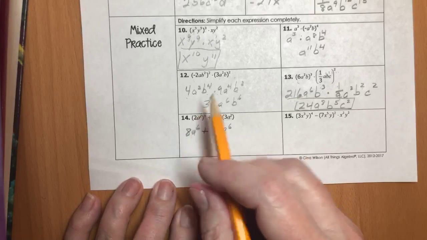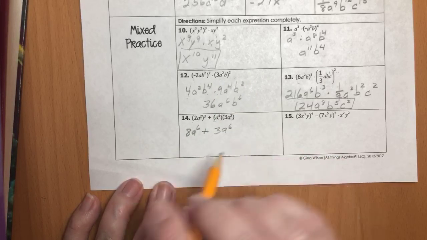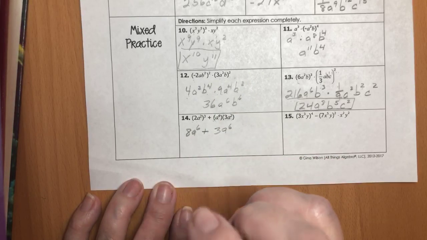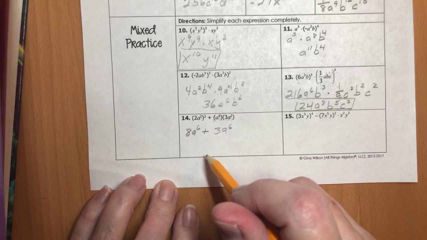So what I will give you when I come back is a foldable that you can put in your notebook. And that way you'll have it a little more organized.